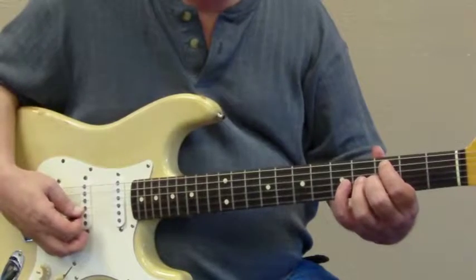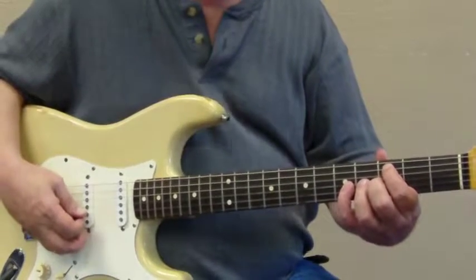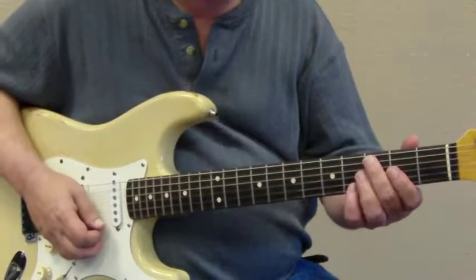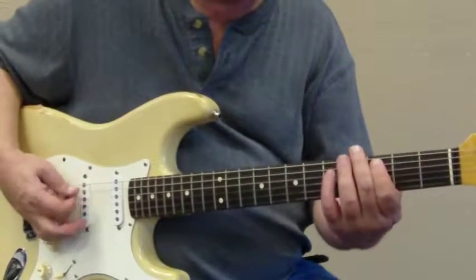These are called heptatonic scales, based on 7. There's a scale called the pentatonic, which is based on 5 notes.